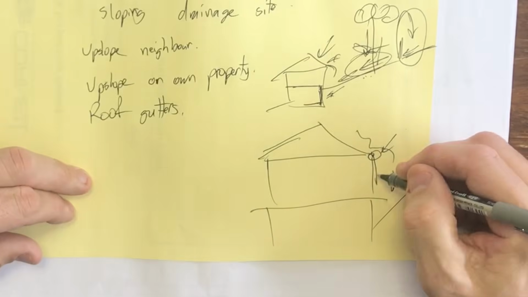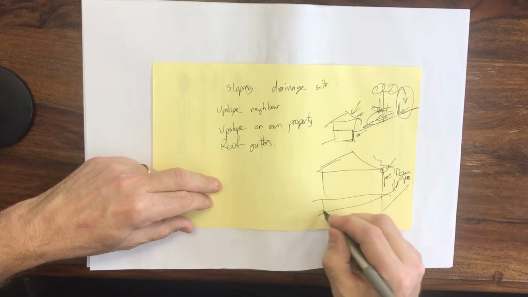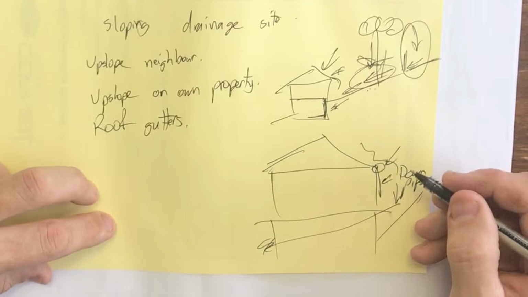So we're looking for the number of downpipes. Are they connected to the stormwater system? Do they discharge downstream of the house? And are there enough of them?